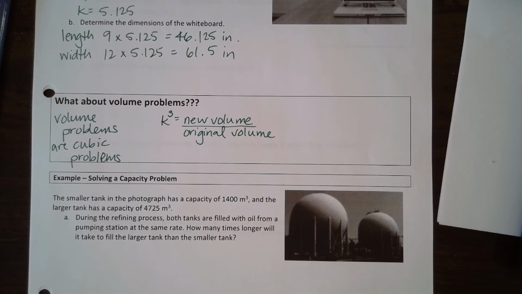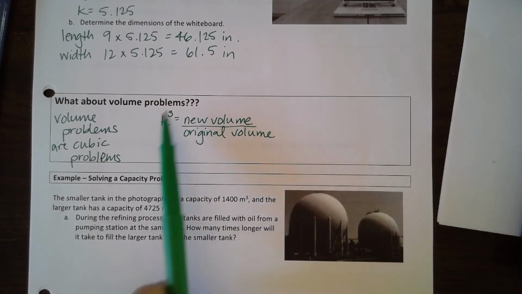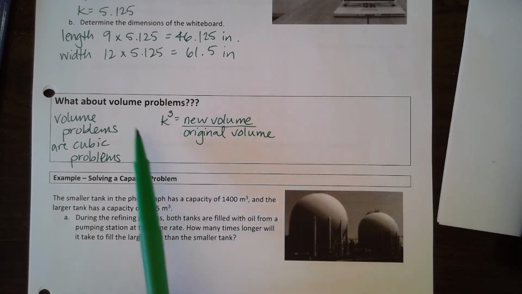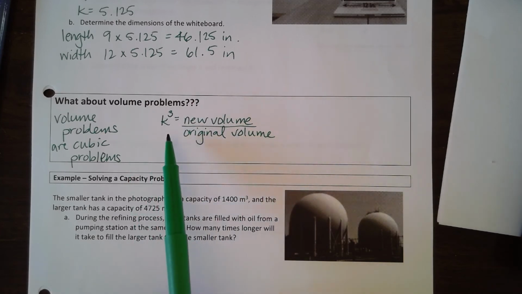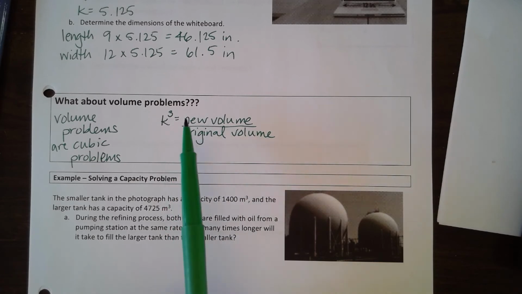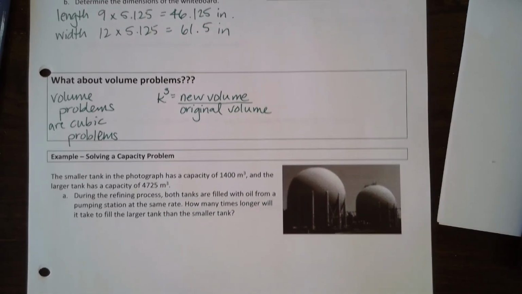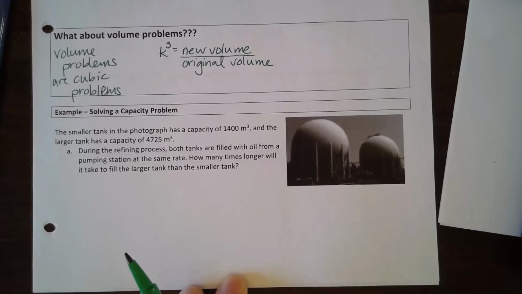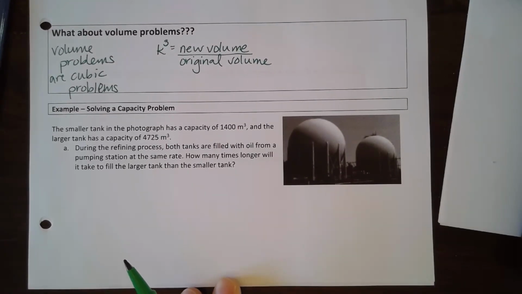So our work this year is based around this K formula and how when we're talking about volume, we need to use K cubed. And these are going to work out very similar to our K-squared problems, which is why I've put them into one lesson here. So let's take a look at this example problem in our notes.